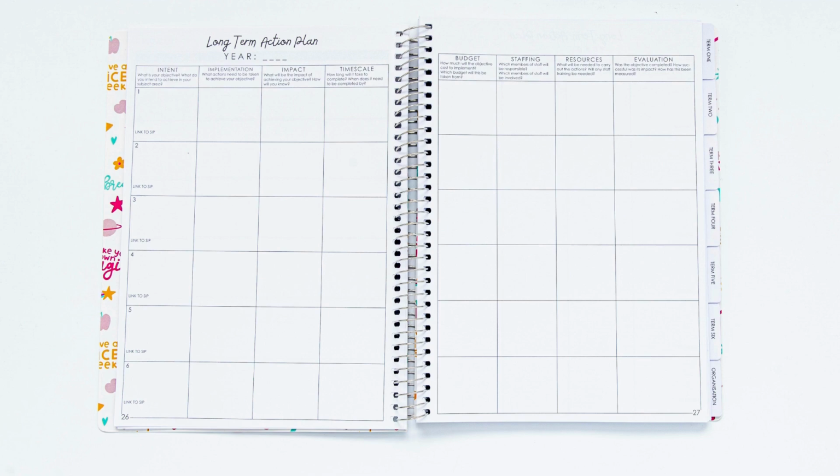We then move into implementation, so you can identify which actions need to be taken to achieve the objective. We then move into the impact achieving the objective will have, and then also identifying the timescale the objective needs to be completed by. On the opposite page, there's room to itemise the budget, staffing and resources that are needed to complete the objective. And then finally, we have a column to evaluate your objective when it's completed. How successful was it and what was its impact?